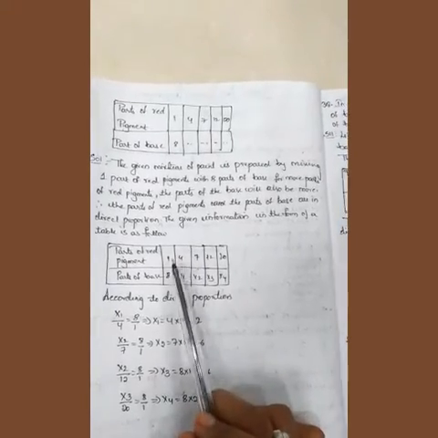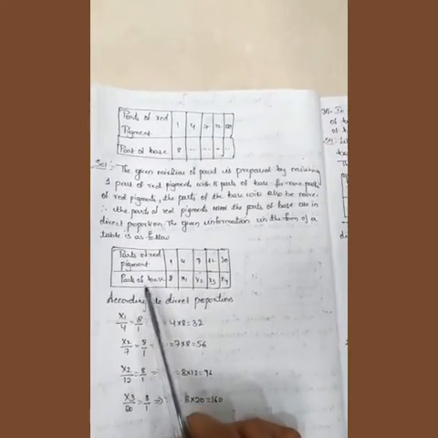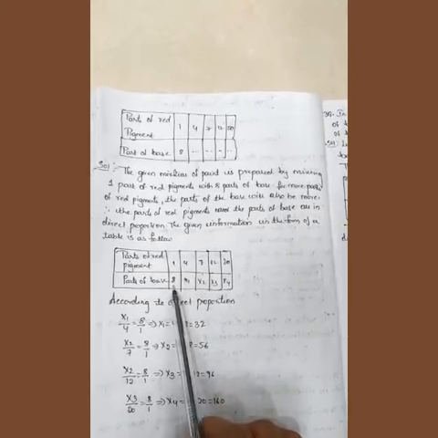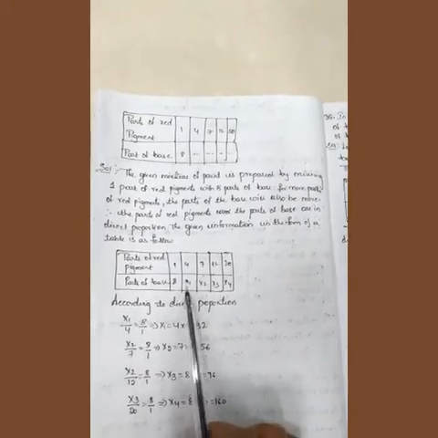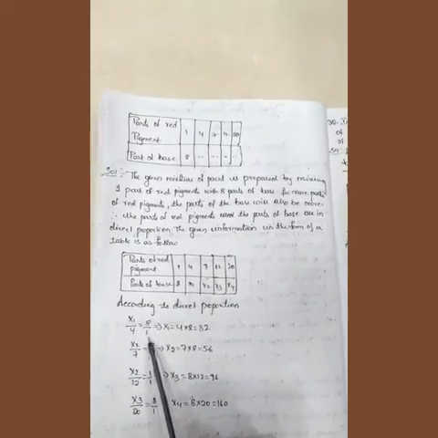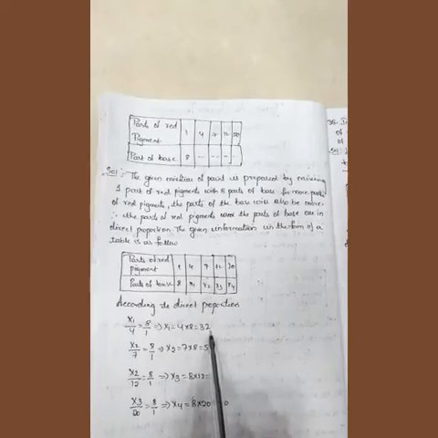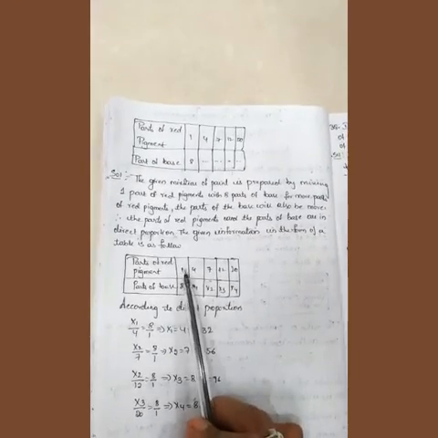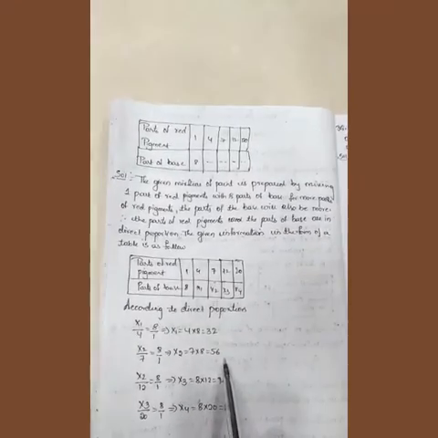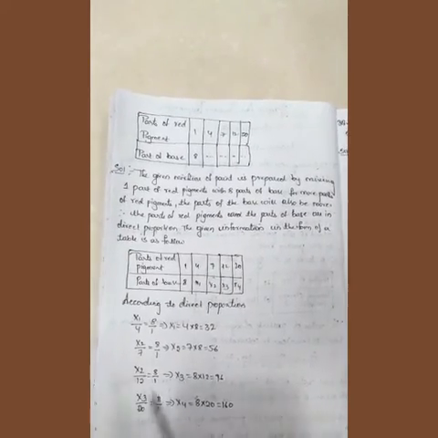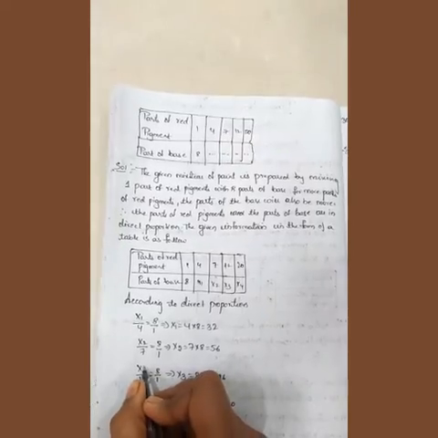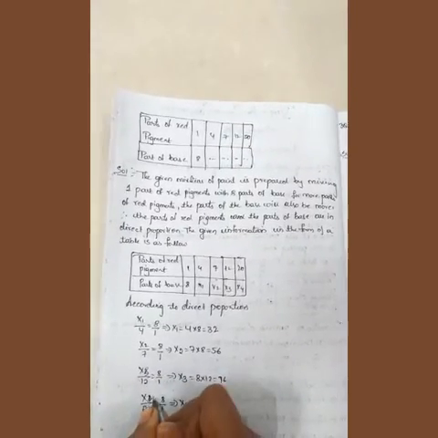So they have given only the parts of red pigment. They didn't give the parts of base. We need to take x1, x2, x3 and x4. So according to the direct proportion, x1 by 4 is equal to 8 by 1. So x1 is equal to 32. x2 by 7 is equal to 8 by 1, so 56. Same for x3 and x4. This is x3. This is x4.